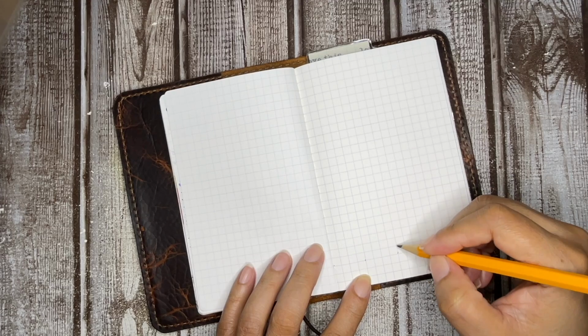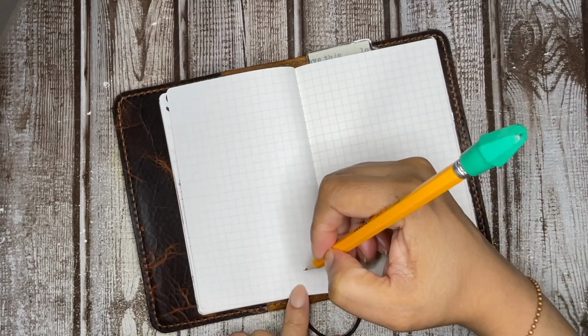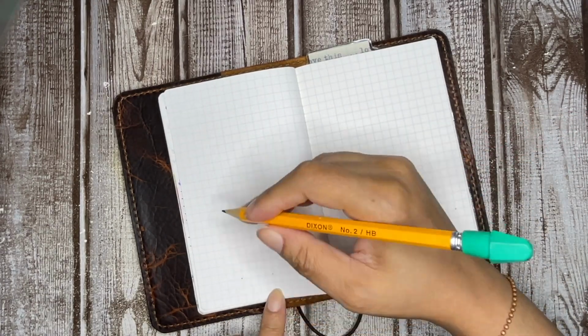I am here to do my setup for October in my mini bullet journal. So let's get right into it. I am starting with, of course, making the calendar. I do like to make my own calendars because I want to. Okay, that's my reasoning. I like to do it.